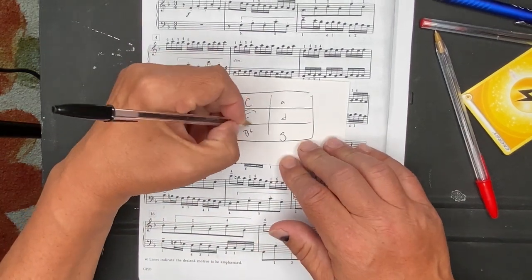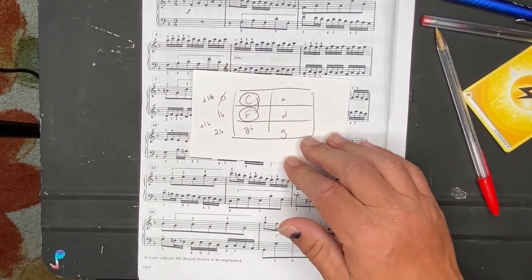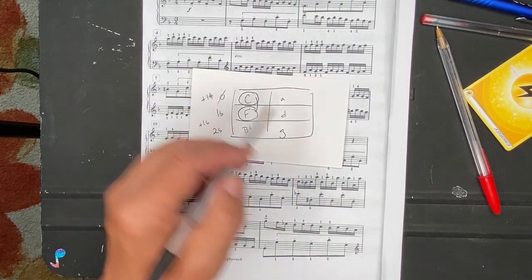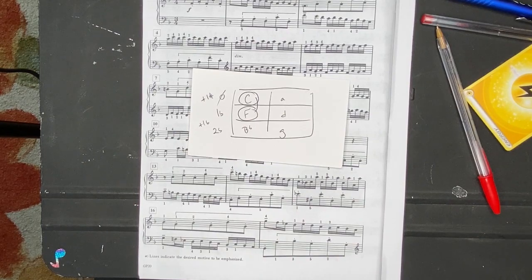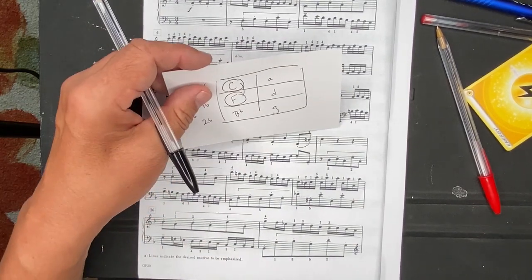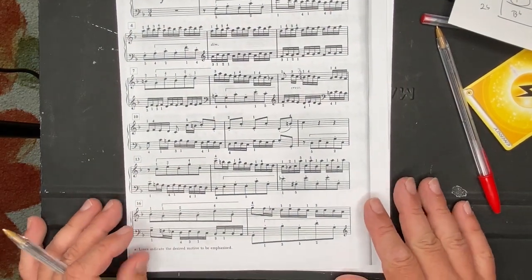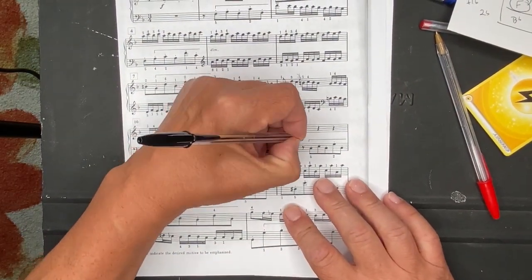We're not going to hit every one of these keys in every piece, but these are logical places that common practice period composers want to play in. So we started here, and then we went to here, and afterwards we're going to hit some other keys, and we'll show you how that works. That's a good expectation to have.